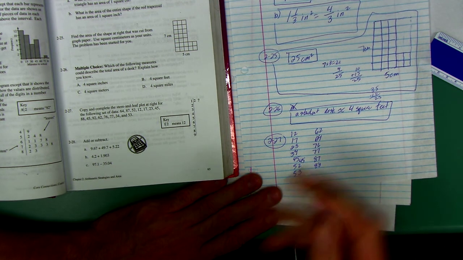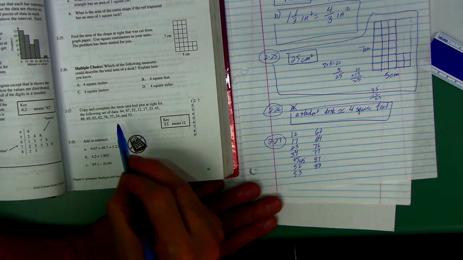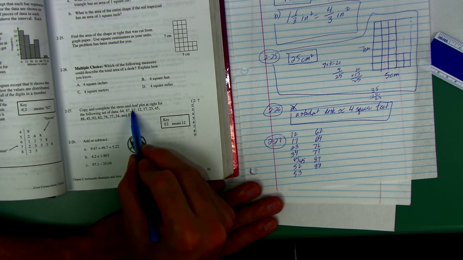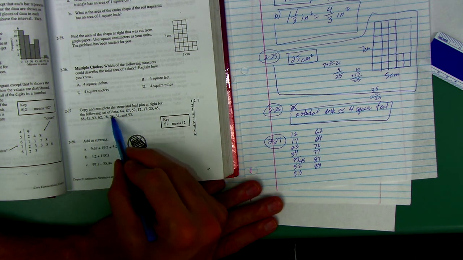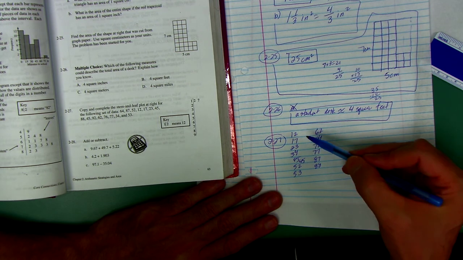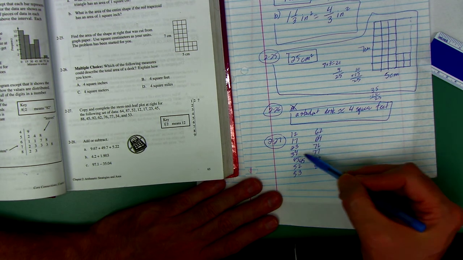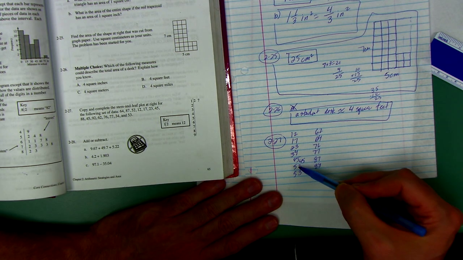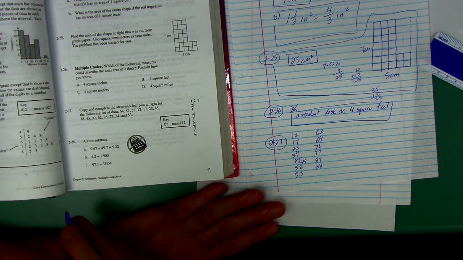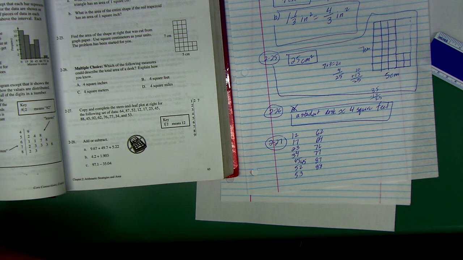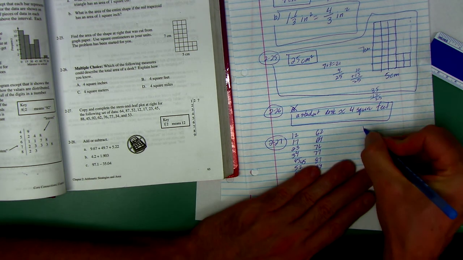I'm going to double check the number that I have here. 1, 2, 3, 4, 5, 6, 7, 8, 9, 10, 11, 12, 13, 14, 15. 2, 4, 6, 8, 10, 12, 14. Whoops, I'm missing one. I'm going to have to go find that. Okay, and then I'm going to make my stem and leaf plot.